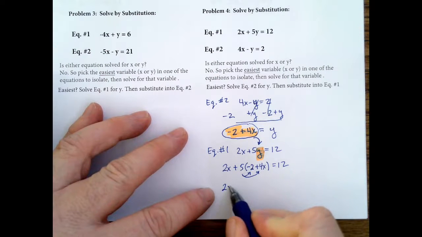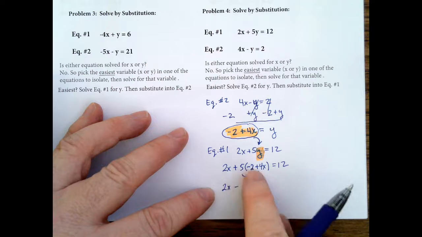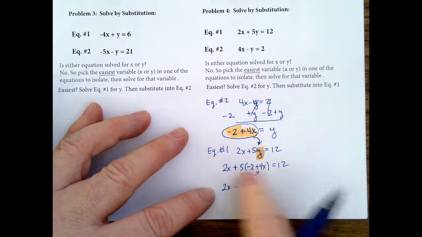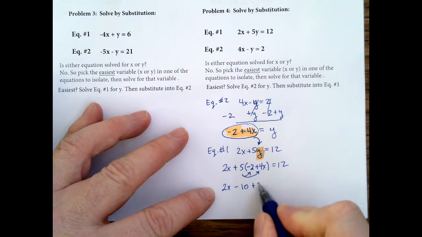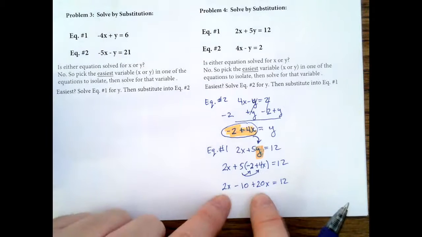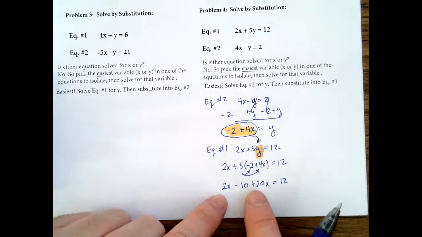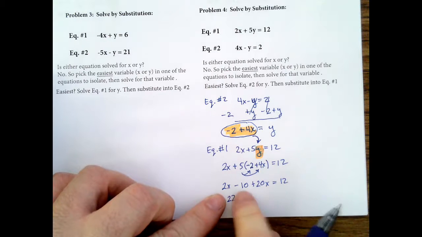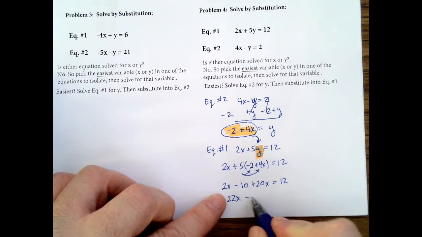And I got 2x. 5 times negative 2 is negative 10, so I have minus 10. 5 times 4x is positive 20x equals 12. These are my like terms. 2x and 20x is 22x. This is a constant, I cannot combine it.